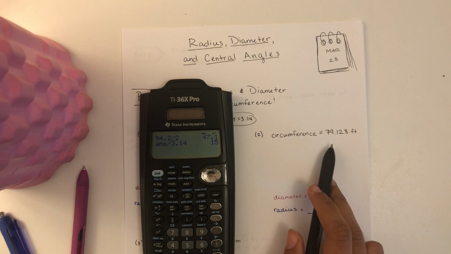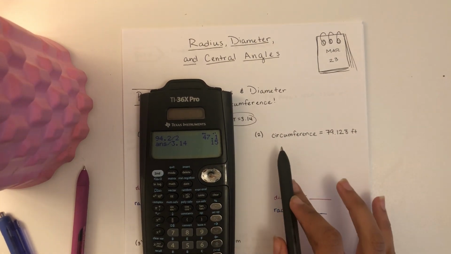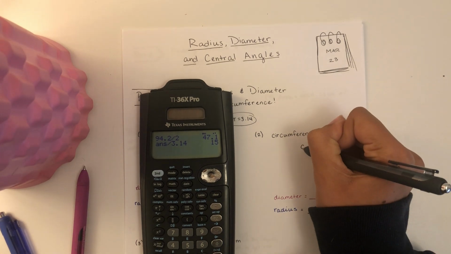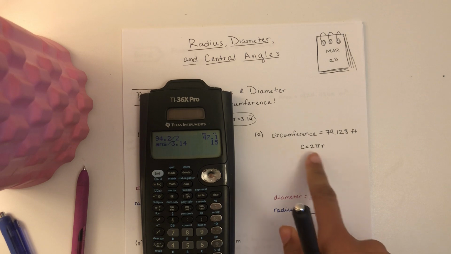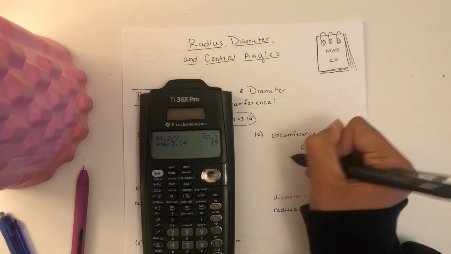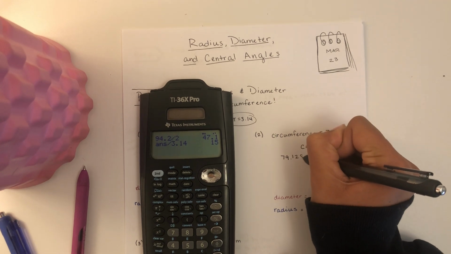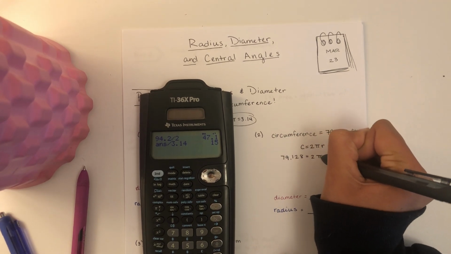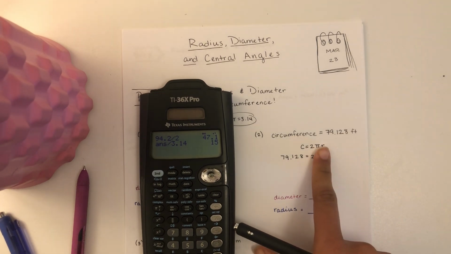All right, so they didn't give you the circle. You still have to find the diameter and the radius, but it's the same steps, right? What's your circumference formula? C equals 2 pi r. Instead of circumference, you're plugging in what they gave you, which is 79.128 equals 2 pi r. You should always, always, always start by rewriting the formula.